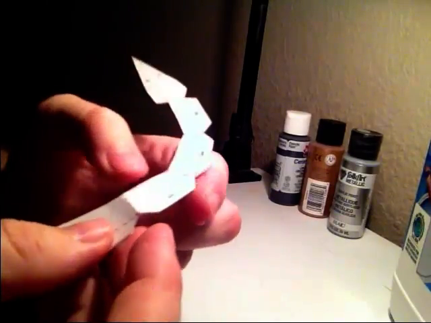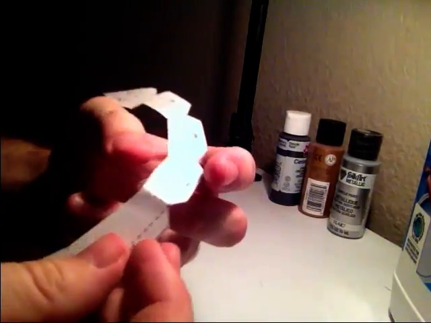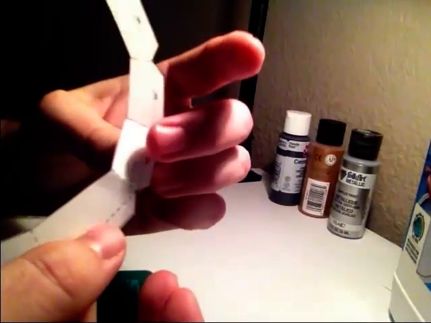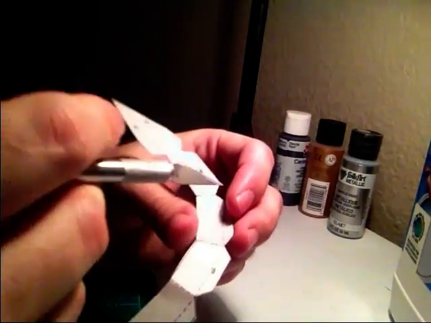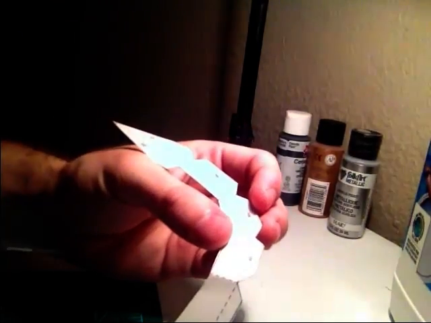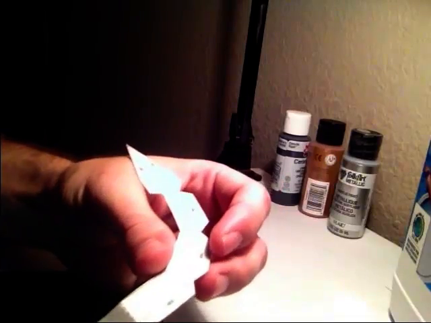Those don't always indicate that you need to fold it at a 90-degree angle. It might just be a very slight bend, like that. So it's a good idea to put a crease in there and then let it fall as it may as you're putting it together.